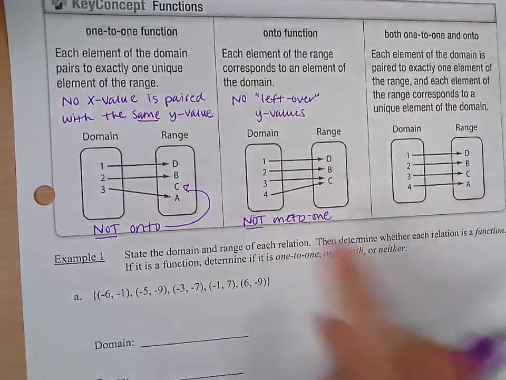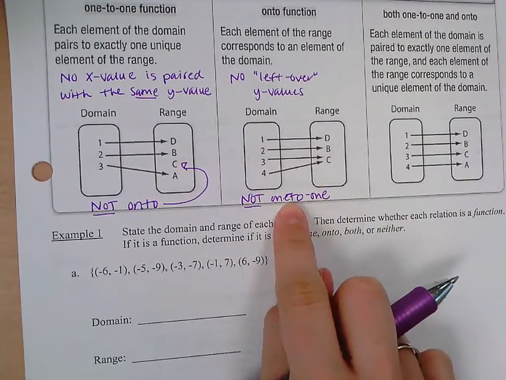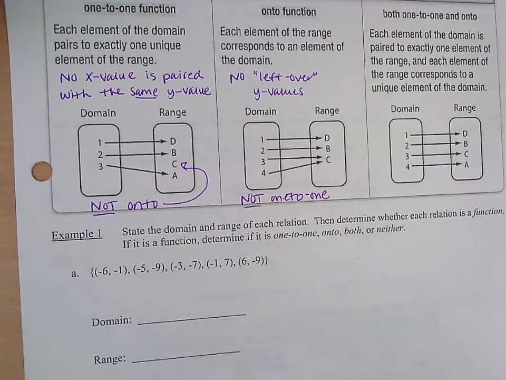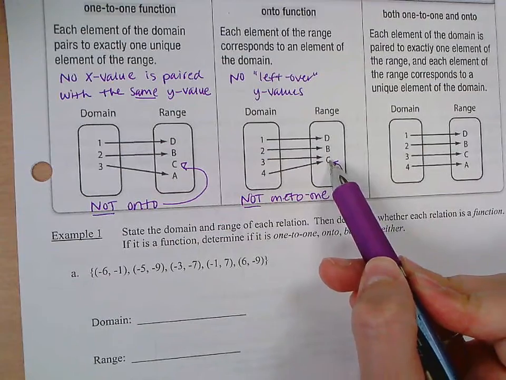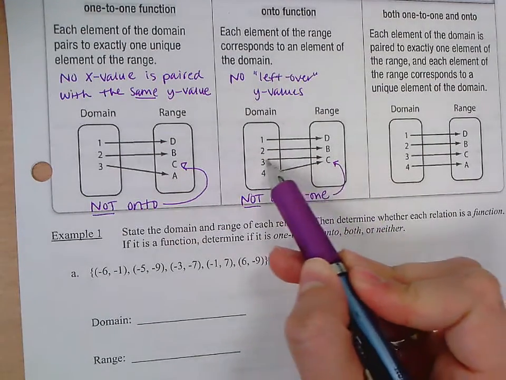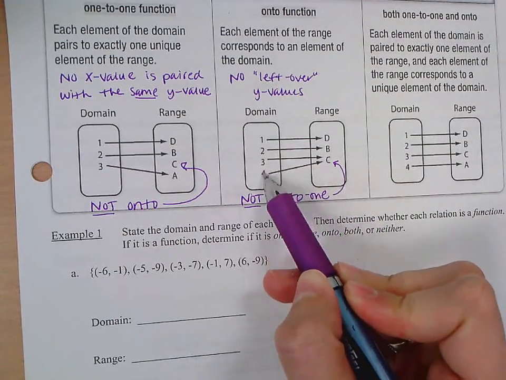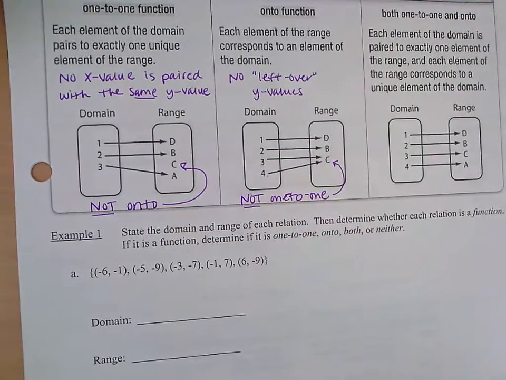My words kind of ran together there. So this one is not one-to-one. The reason why is, again, that element C, even though it's being used, it's paired with multiple x values, or there's two different x values that are paired with the same y value. So it's still a function, but it's not one-to-one.